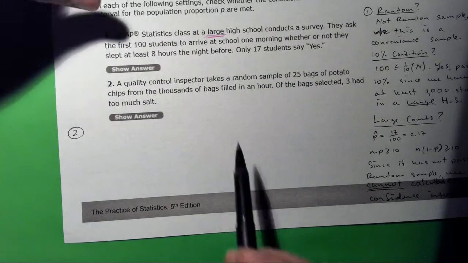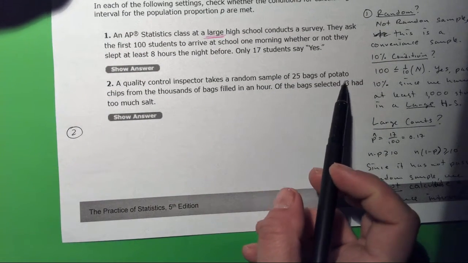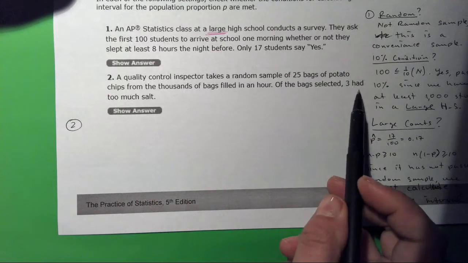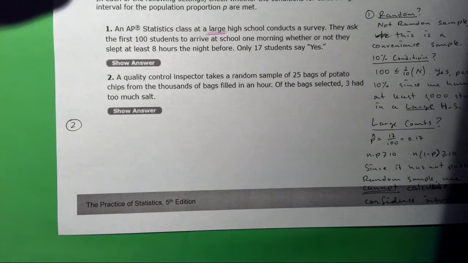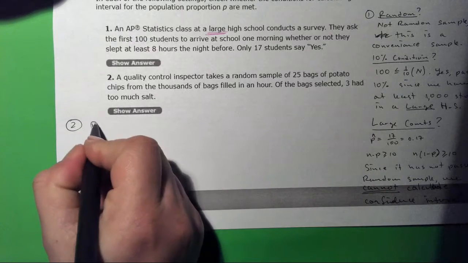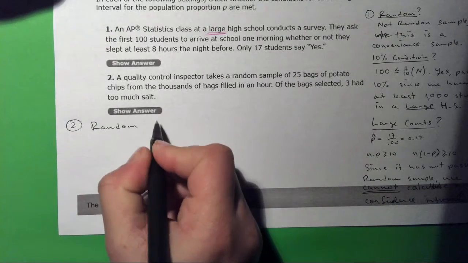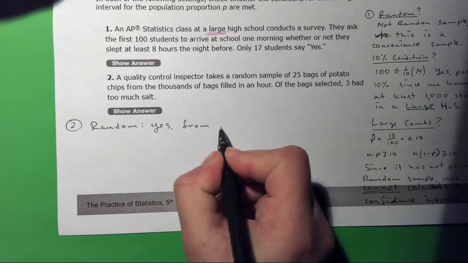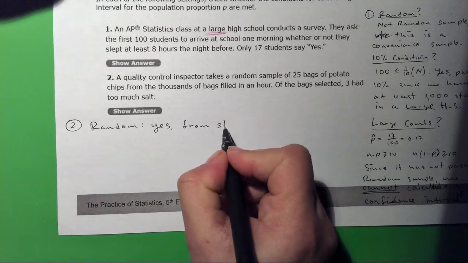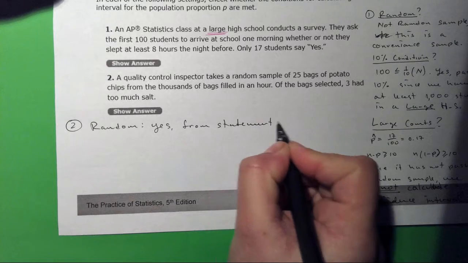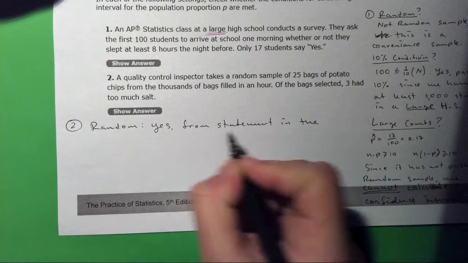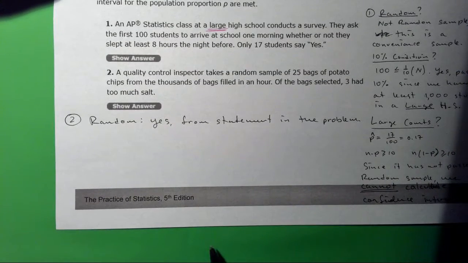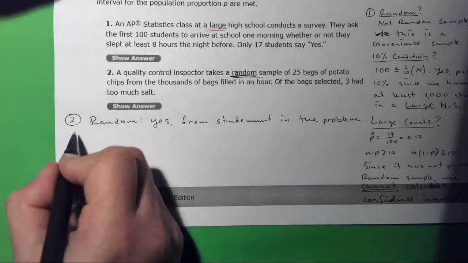And then number two: a quality control inspector takes a random sample of 25 bags of potato chips from thousands of bags filled in 1 hour. Of the bags selected, 3 had too much salt. Okay, so let's see. We have random, yes, from the statement in the problem. It says it's a random sample, so we're good with random.